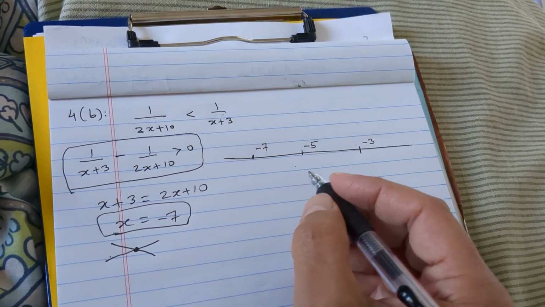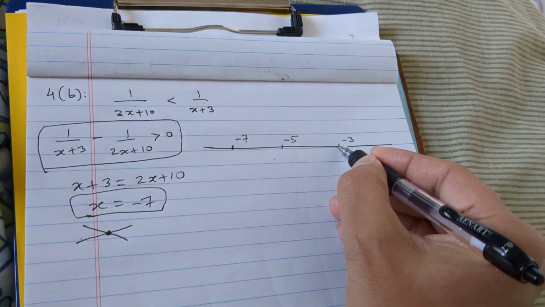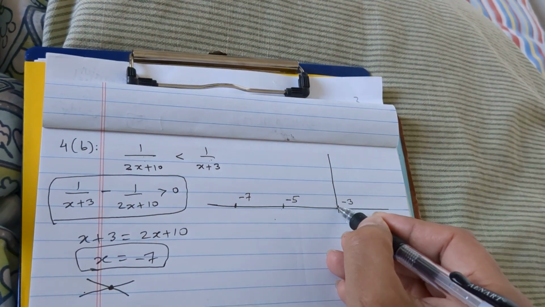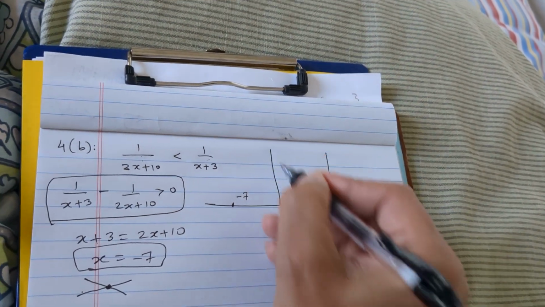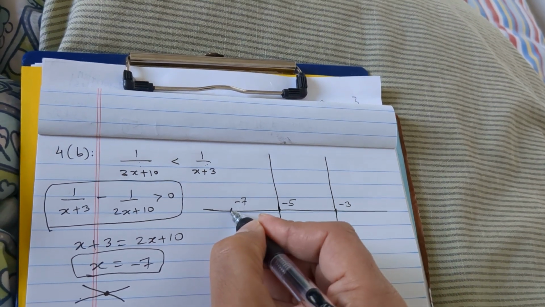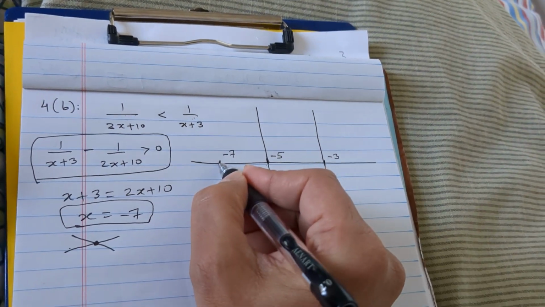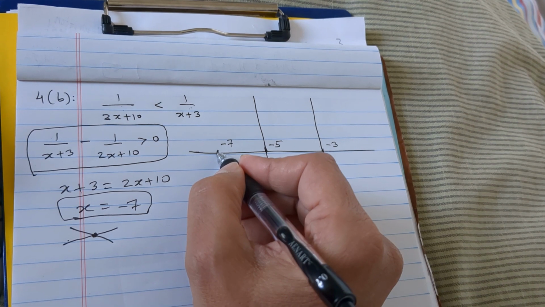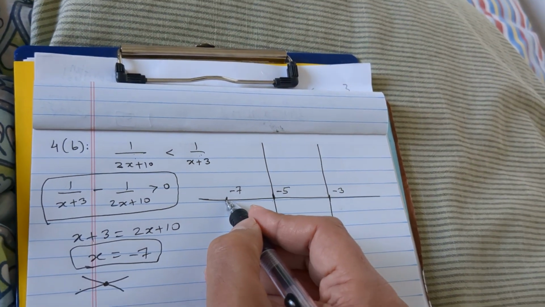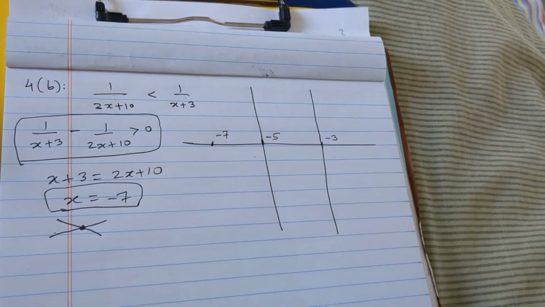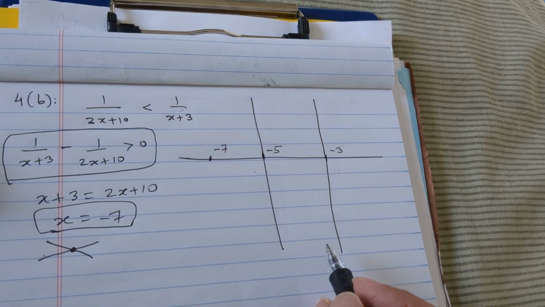So let me make some vertical lines. We will not make a vertical line here because it's a point of intersection. It's not a point where any of these goes to infinity. Okay, so now let's draw our curves.